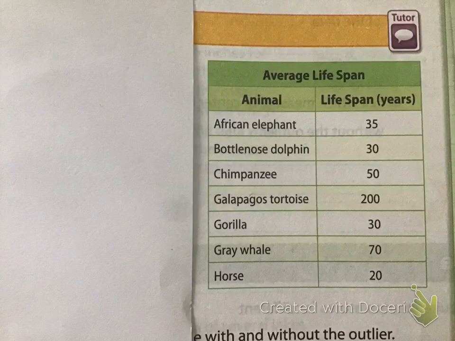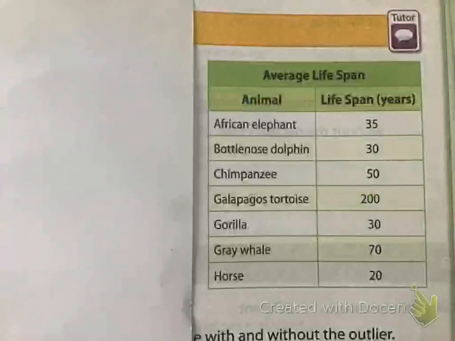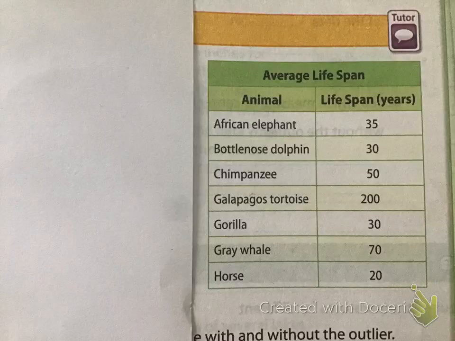By the way, tortoises do tend to outlive people, so don't get a tortoise unless you plan on finding a way to place it somewhere.